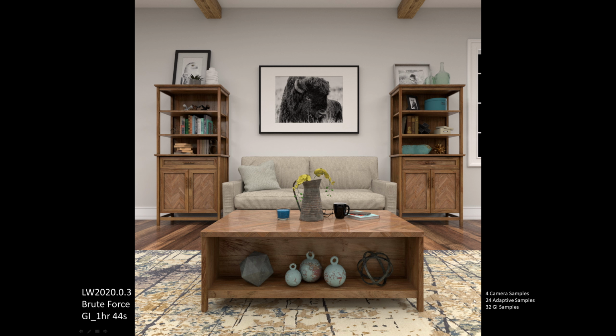Brute force, 4 camera samples, 24 adaptive samples, and 32 GI samples. I would not have used any adaptive samples, knowing what I know today about that being kind of broken in 2020, 2023, 2024. But that's neither here nor there. This is what I used back in 2021.